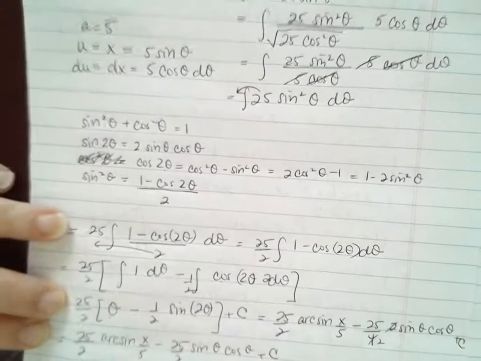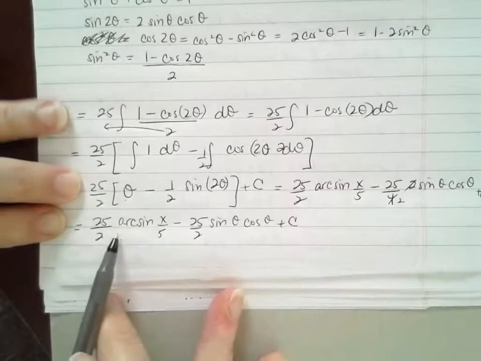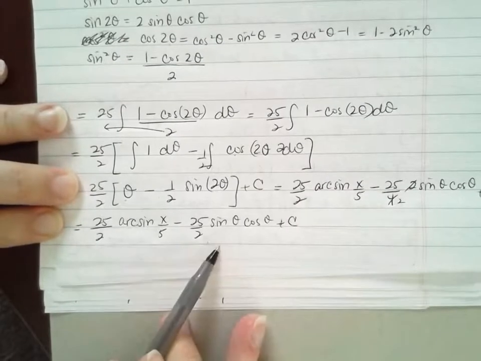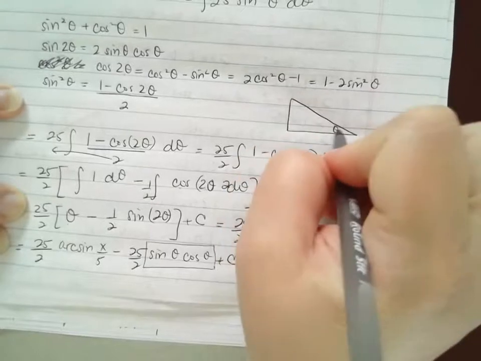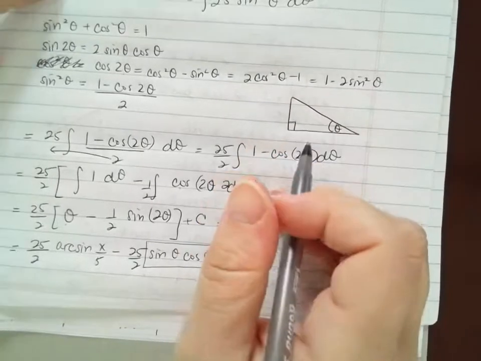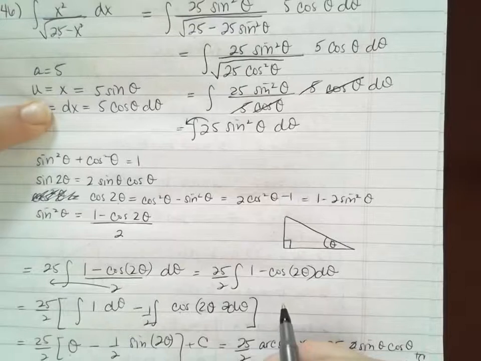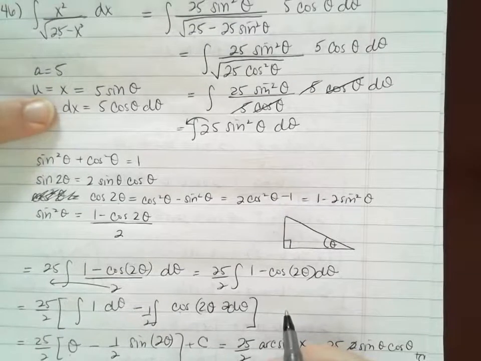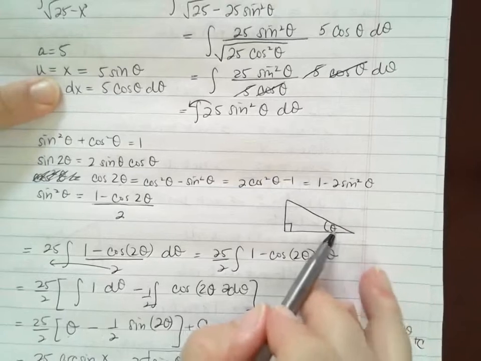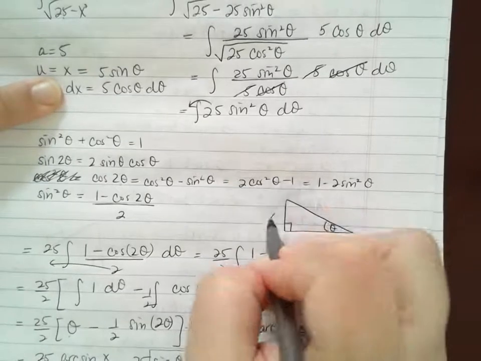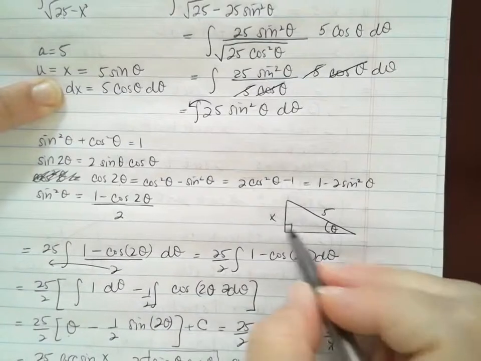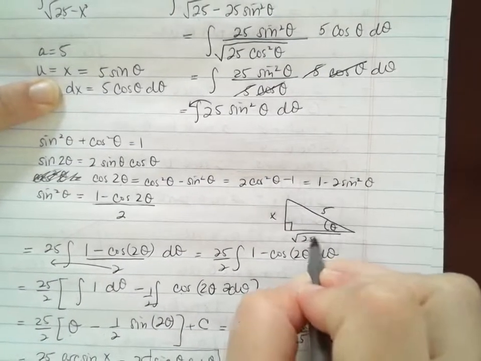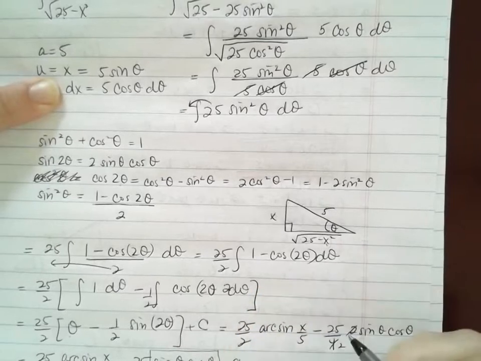Now there's a major problem with my answer. I've got x's and I've got thetas. You can't have both. So these are the ones that are going to convert based on the triangle. And the triangle is based on your u statement right from the beginning. If u is x and x is equal to 5 sine theta, then x over 5 is the representation of sine of this angle. So x over 5 are your opposite and hypotenuse. If you do the Pythagorean theorem, you're going to get 25 minus x squared for your third side.